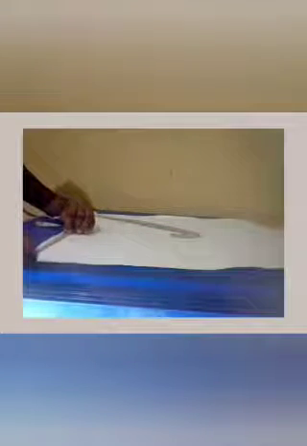My name is Ionest. Today, I will be showing you how to draft a basic bodice pattern. To draft the basic bodice, I will mark the shoulder line. I'm working with a shoulder measurement of 15, so half of that is 7.5. I'll mark 7.5 here.